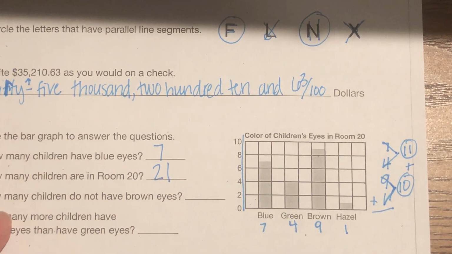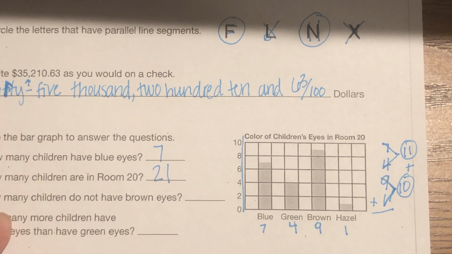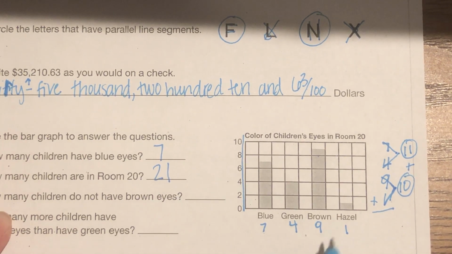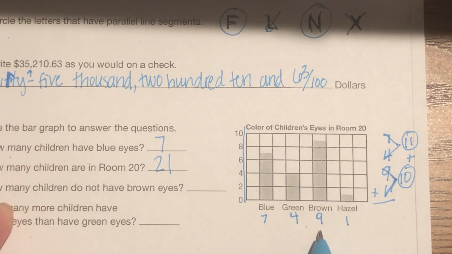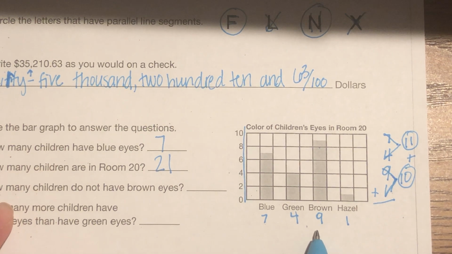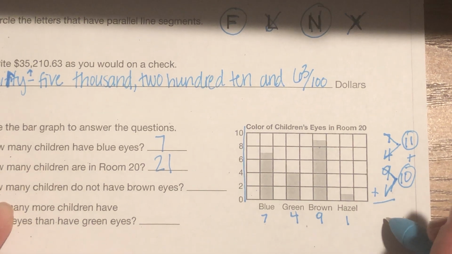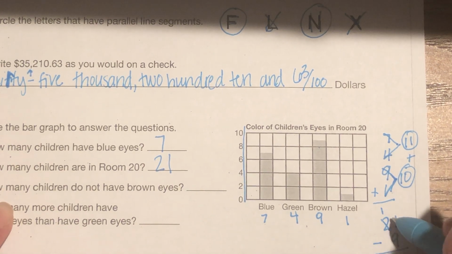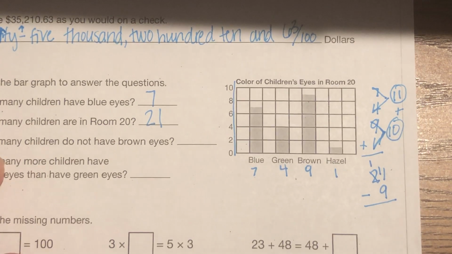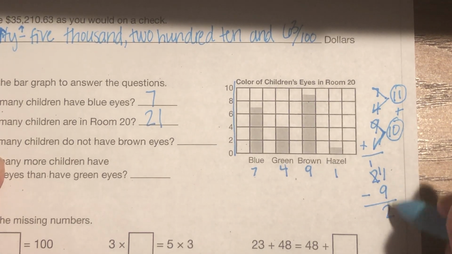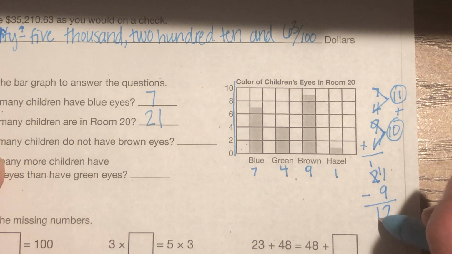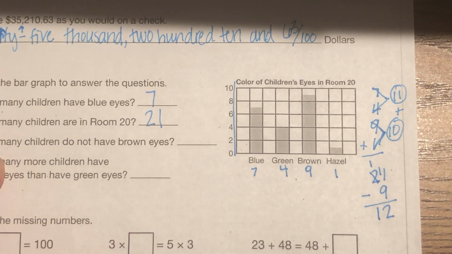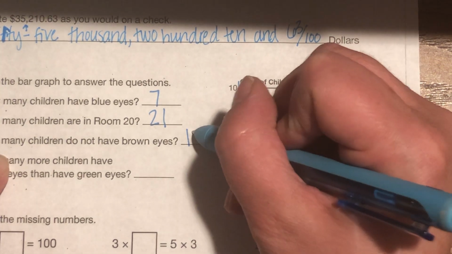How many children do not have brown eyes? So I have 21 students and 9 have brown eyes. What kind of problem is that? That is a subtraction problem. So 21 minus 9. Okay, so I'm going to need to borrow here. 11 minus 9 is 2. 1 minus 0 is 1. So 12 students. 12 students do not have brown eyes.